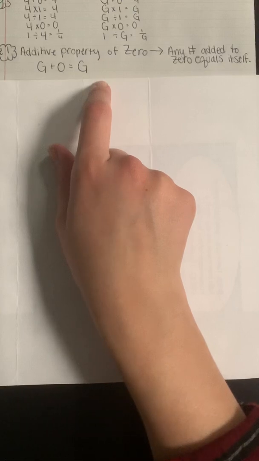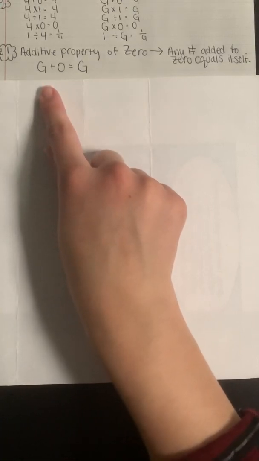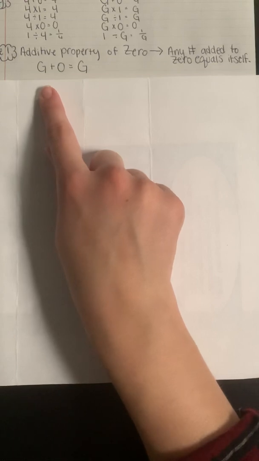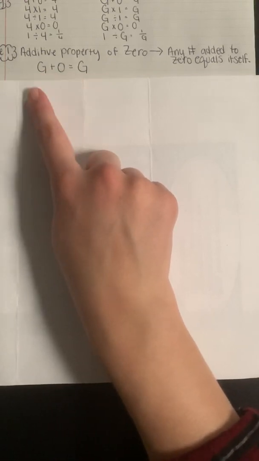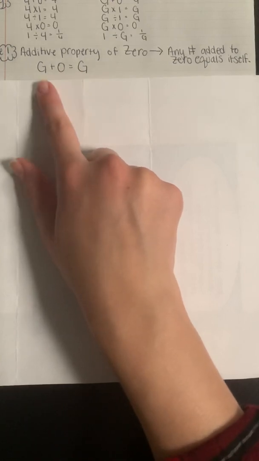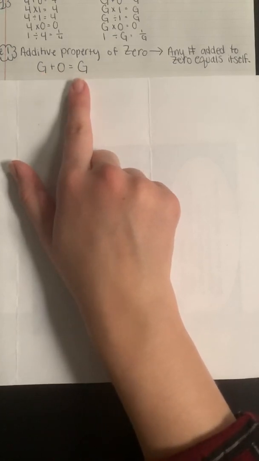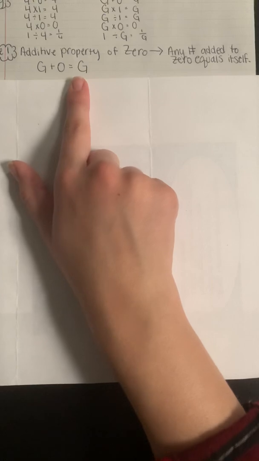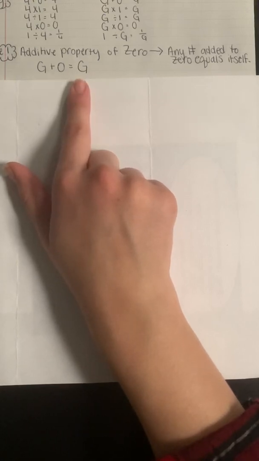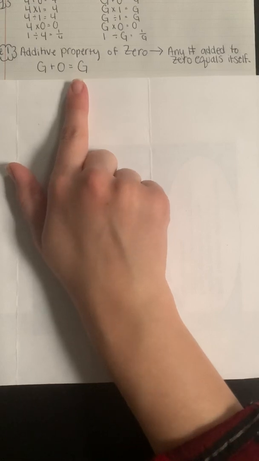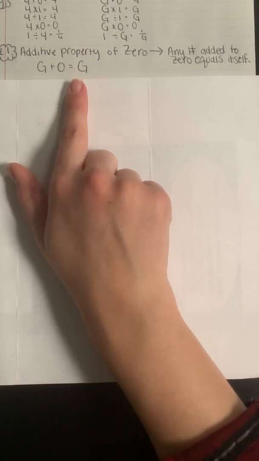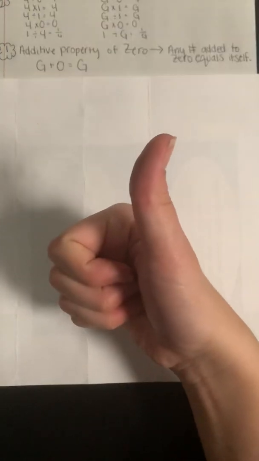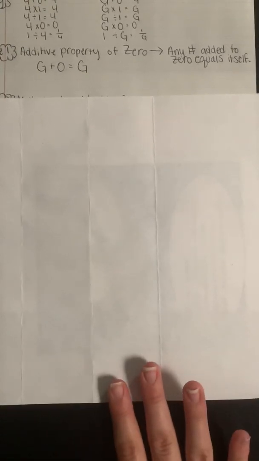I could choose any value for G, like 8, and replace G with that number. 8 plus 0 equals 8. 17 plus 0 equals 17. 35 plus 0 equals 35. 2,140 plus 0 equals 2,140. 1 million plus 0 equals 1 million. Will all values of G result in a true number sentence? Yes. So that's the additive property.